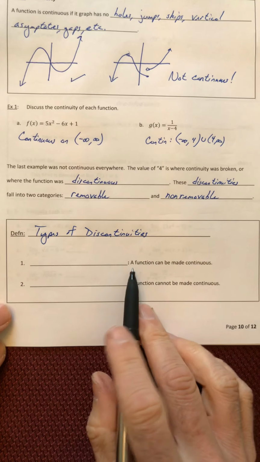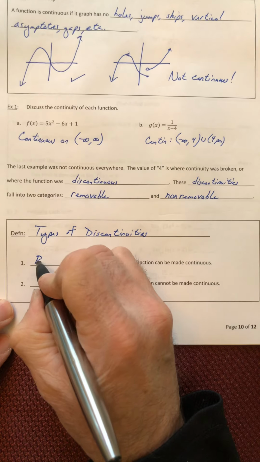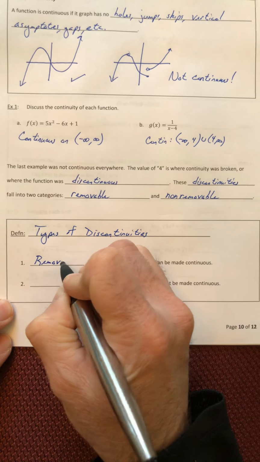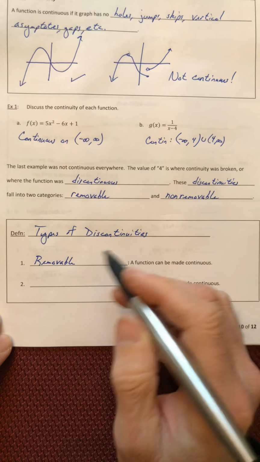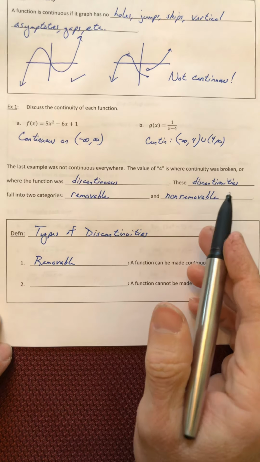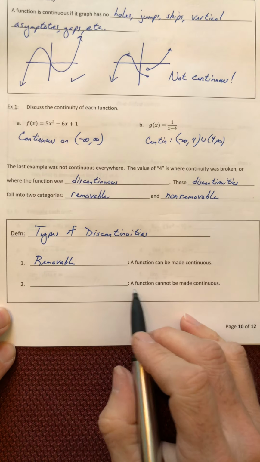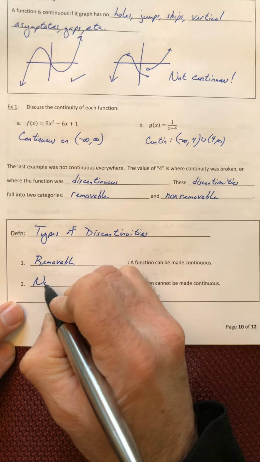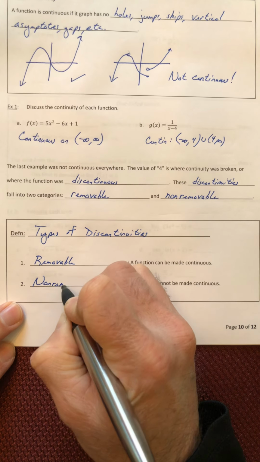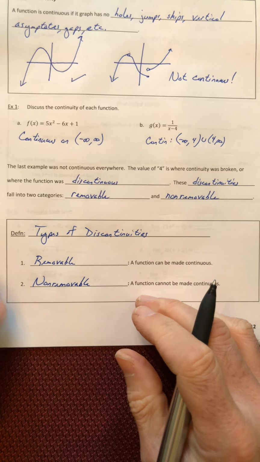The first one is where a function can be made continuous. That's removable. You're doing something to the function and getting rid of whatever that discontinuity is, like that term cancels out. Then it's continuous there. The second one is when you can't make it continuous no matter what you do. You cannot remove it. So that is your non-removable discontinuity.